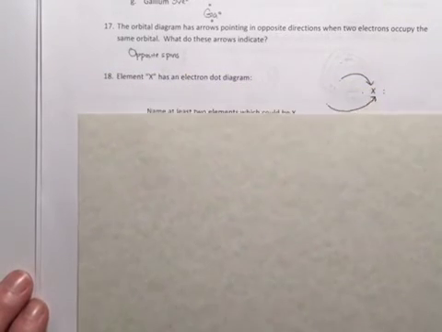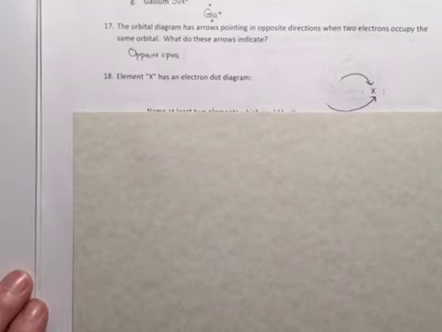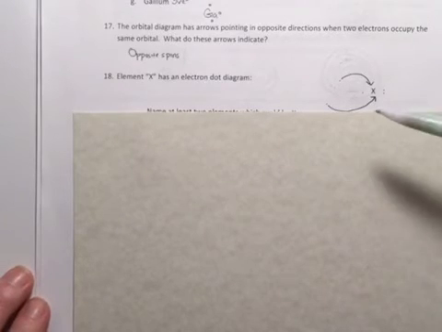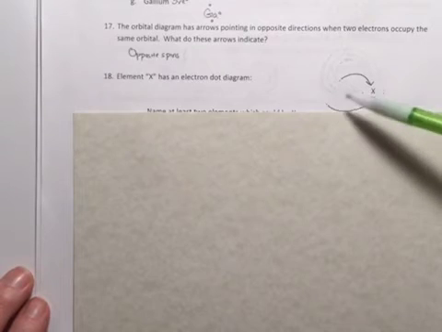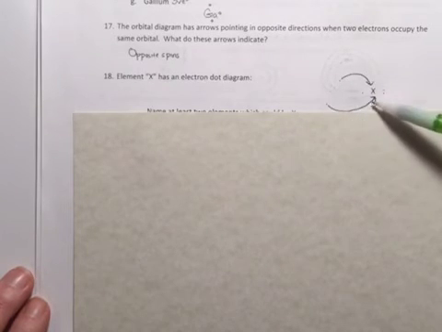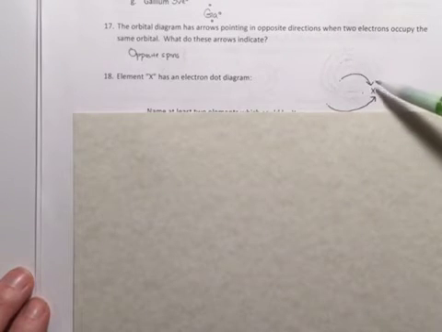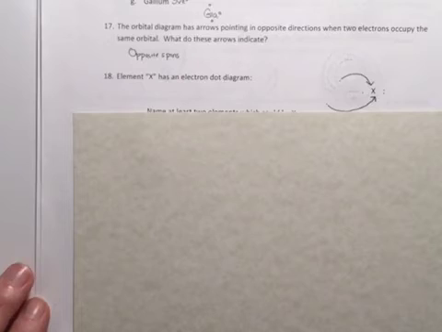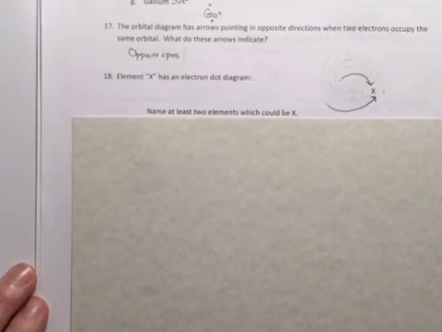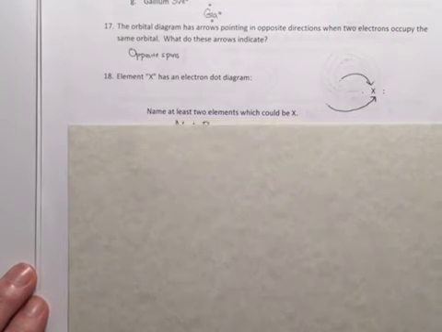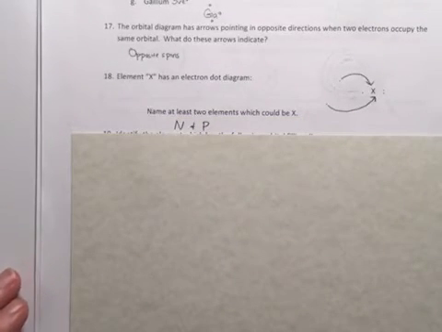Okay, element X. A couple of students made me aware of what happened here. They saw these dots and they realized that they should have gone into these places, so I just drew arrows where they're supposed to be. So that means that this electron dot diagram has 5 valence electrons in it. So you have to try to pick out 2 different atoms that could have 5 valence electrons. The 2 that I chose were nitrogen and phosphorus. If you understand the pattern, you'll be able to tell there are several more that could have been possibilities.